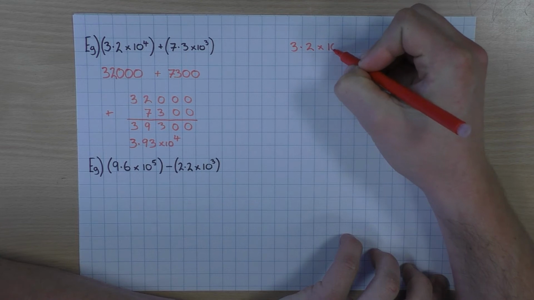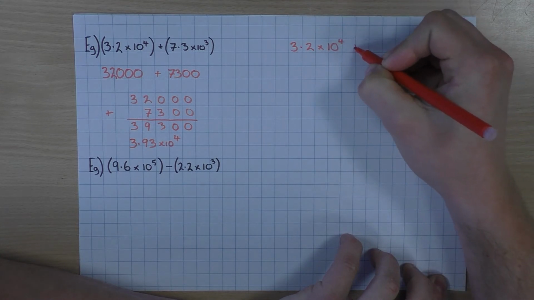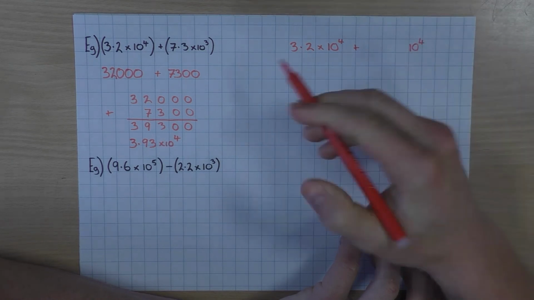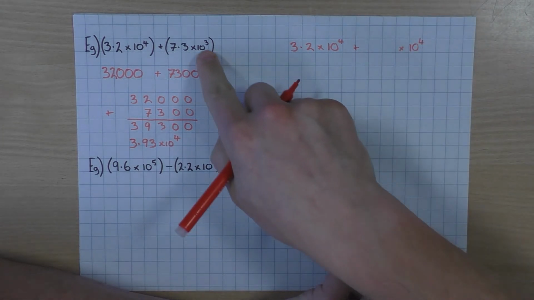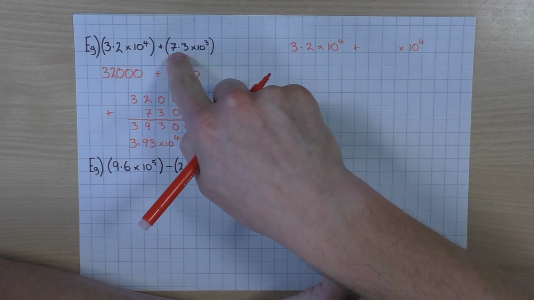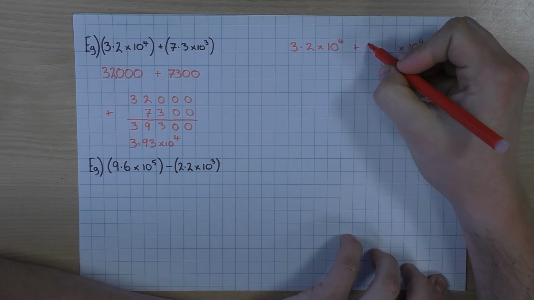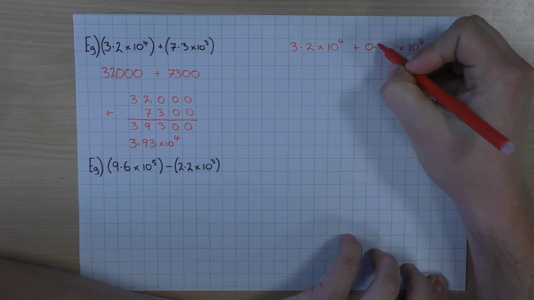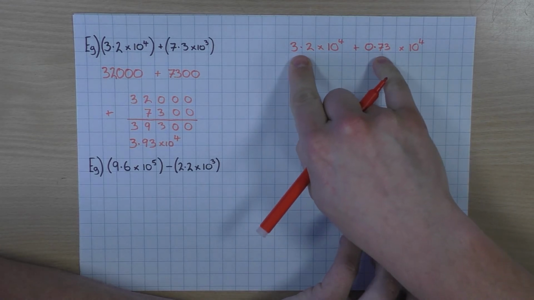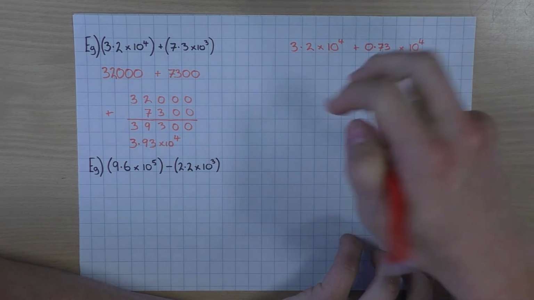times 10 to the power of 4. And I'm going to change this one to be 10 to the power of 4. Now, if I make that 10 times bigger, I need to make this 10 times smaller to keep it the same, which is going to give me 0.73. Now these are the same, I can now just add these because they're going to line up correctly.